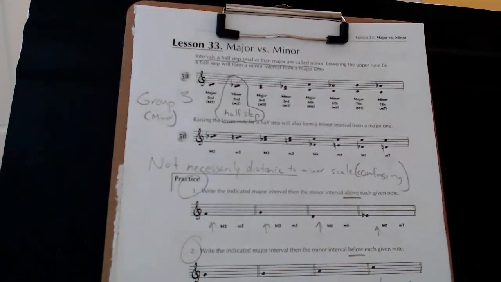Intervals of a fourth are called perfect. Intervals of a fifth are called perfect. Intervals of an octave are called perfect, and intervals of a unison, the same note, are considered perfect. Then we also learned that intervals of a second, a third, a sixth, and a seventh are called major. I'll say it again, that's based on a major scale.